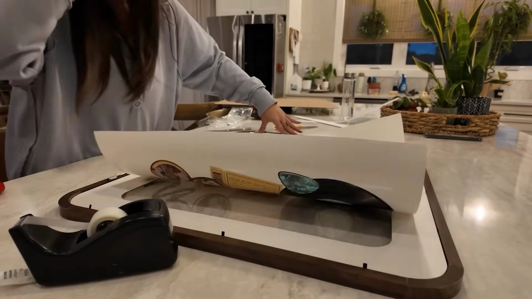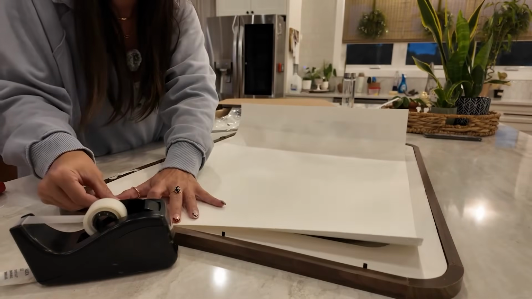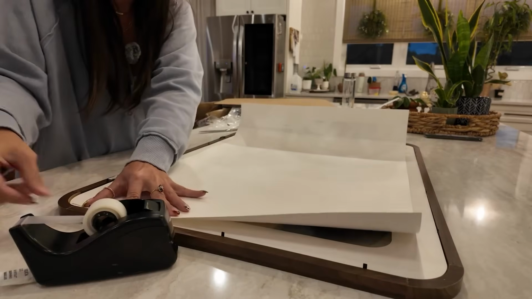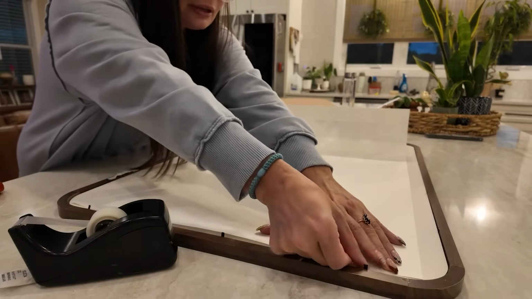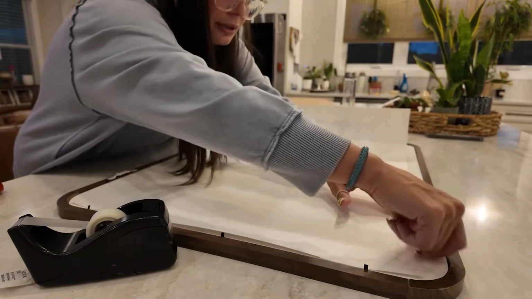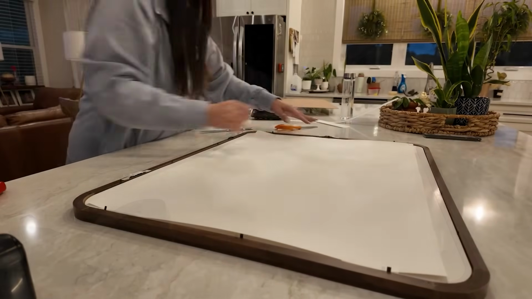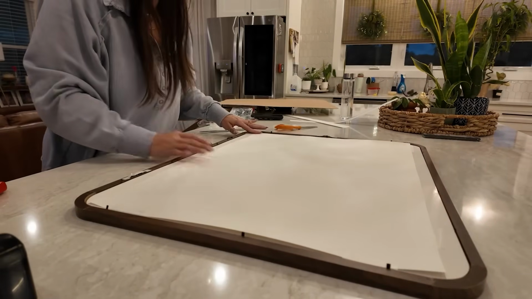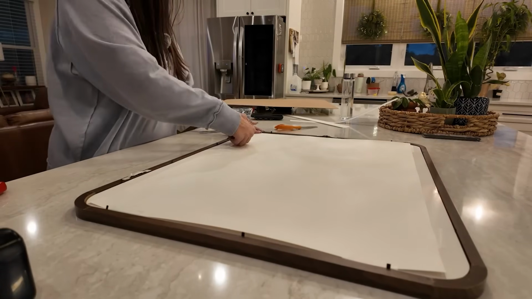So what I'm going to do now is I'm just going to grab some tape and I'm going to tape this down. And then I will put the backing back on and show you all the finished product. Now, one thing you do want to make sure you are aware of, make sure you are hanging it.